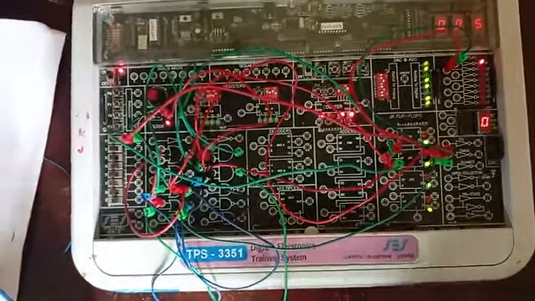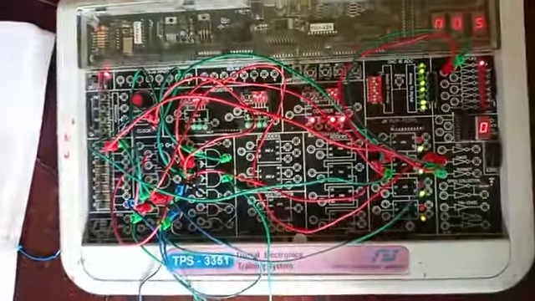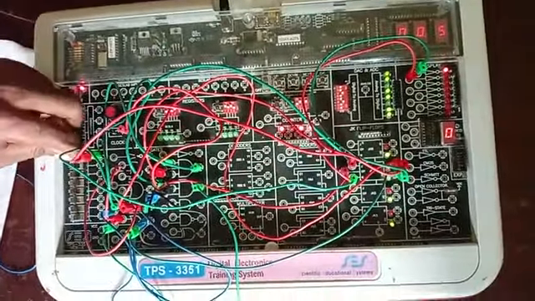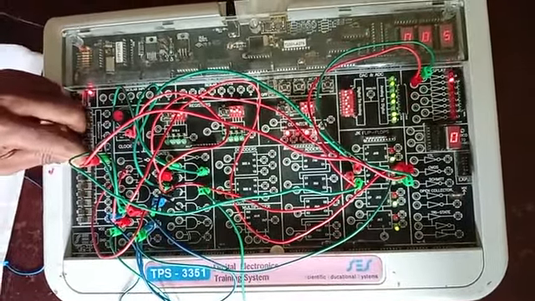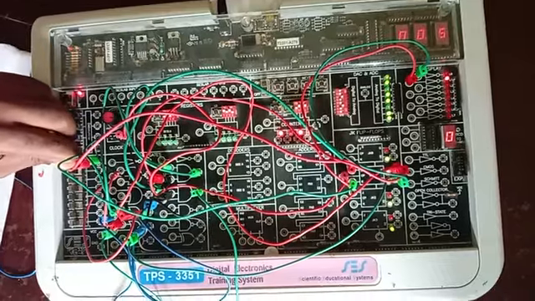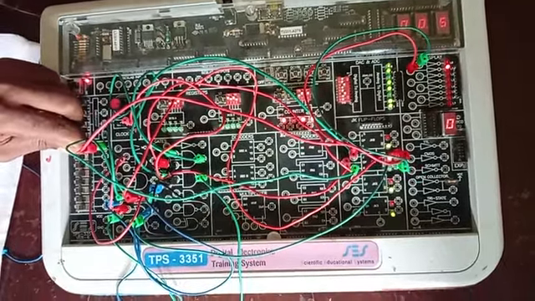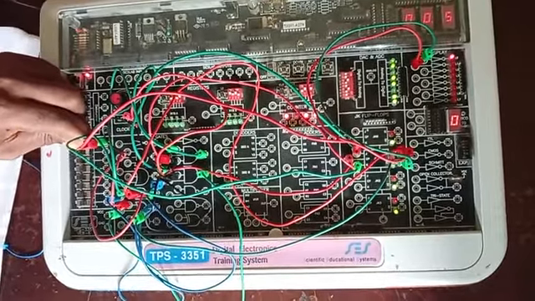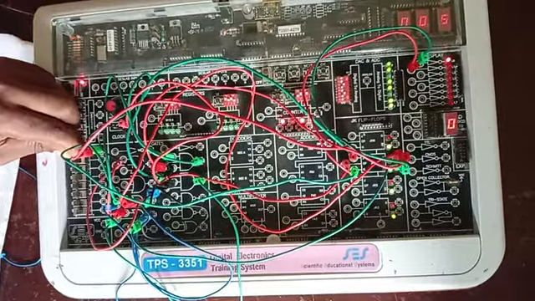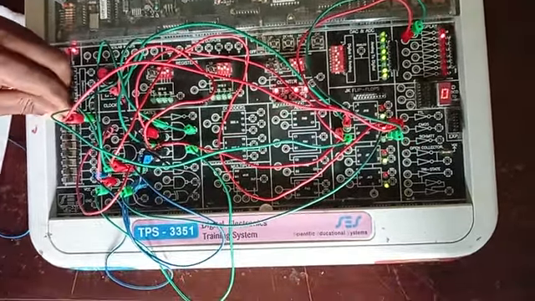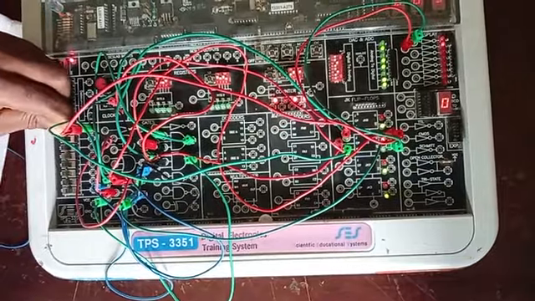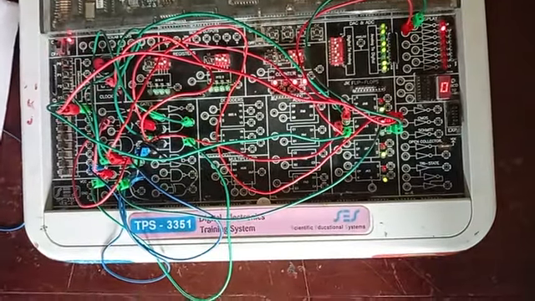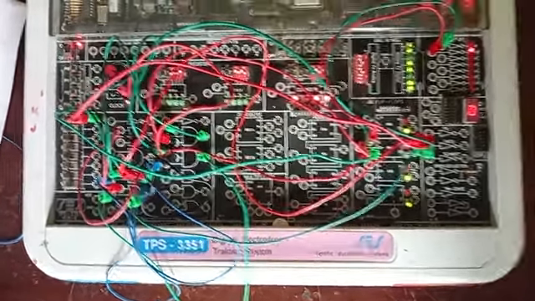What do we have? We have 0, 1 as the output. Do it several times and draw the conclusion. Let's do it several times. We have 0, 1. You can see now the same thing that happened before. You can see now it has changed. When we are changing it, you can see now 0, 1, 1, 0.